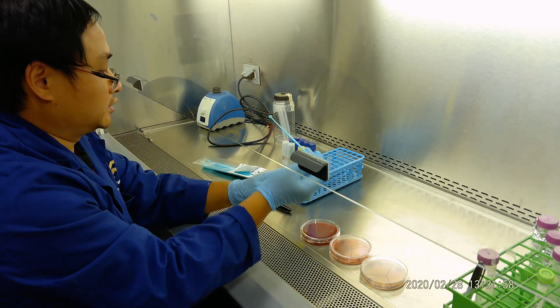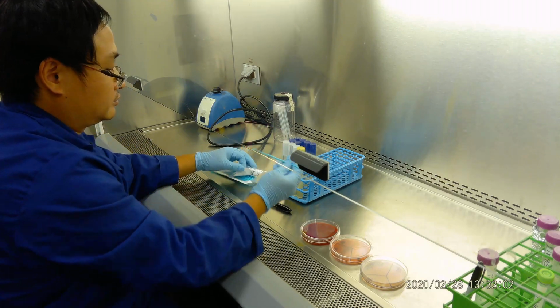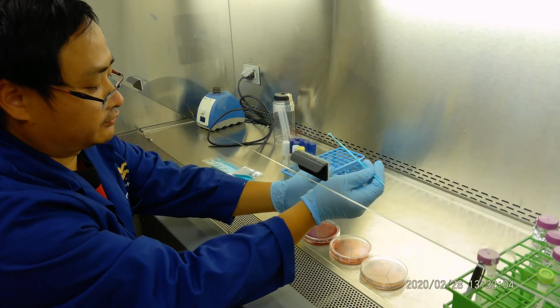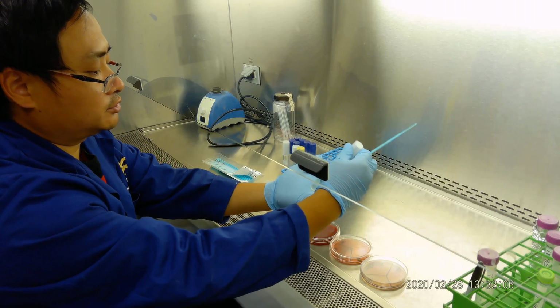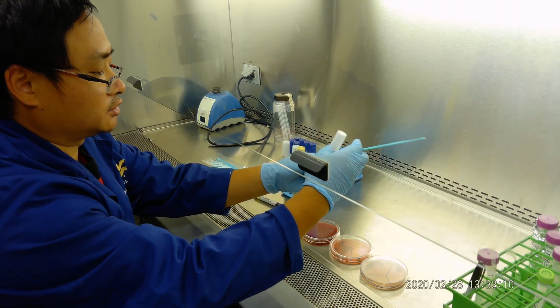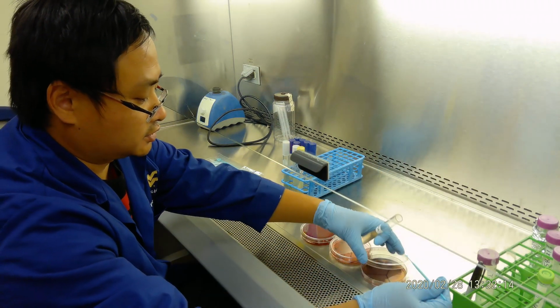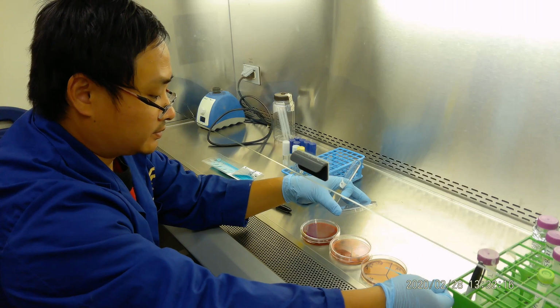And the last one we will do is Pseudomonas aeruginosa. So use a loop. You have Pseudomonas aeruginosa. Now make sure for this one you shake it a little bit. Okay, before you do, make sure you shake it a little bit. Sometimes the bacteria is at the bottom, so you get Pseudomonas aeruginosa.